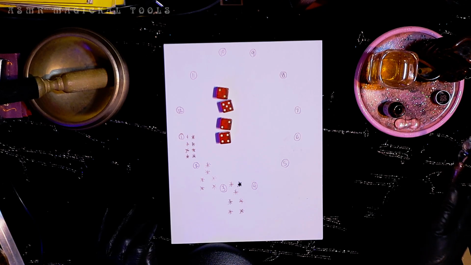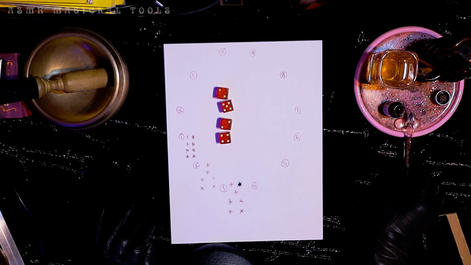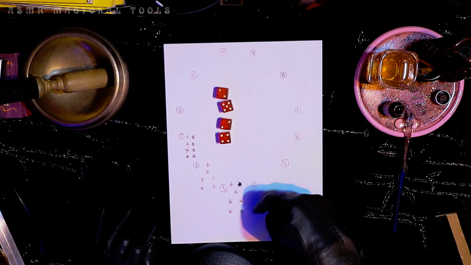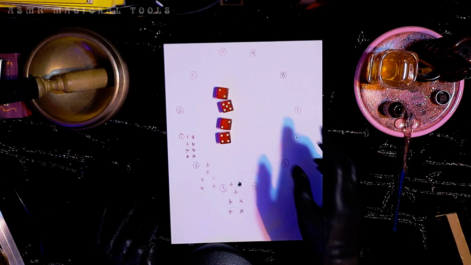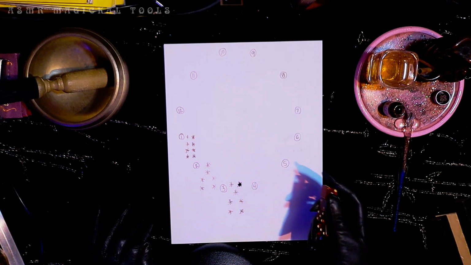I wish I had some pounce. That's kind of like a dust that you can use to absorb excess ink. I didn't think about that.